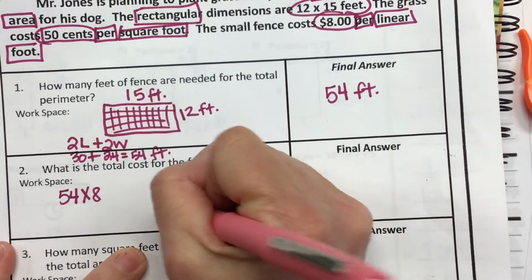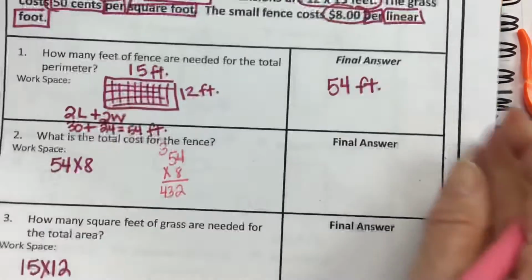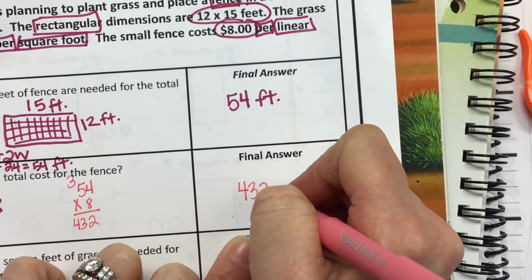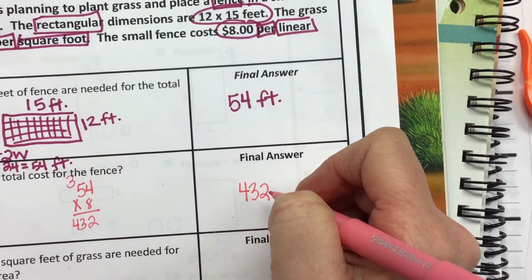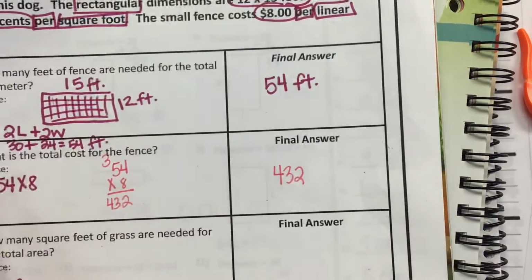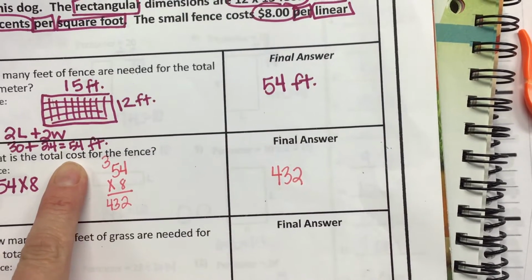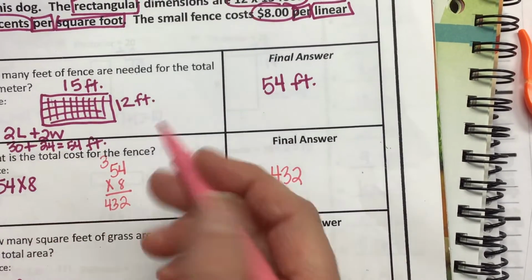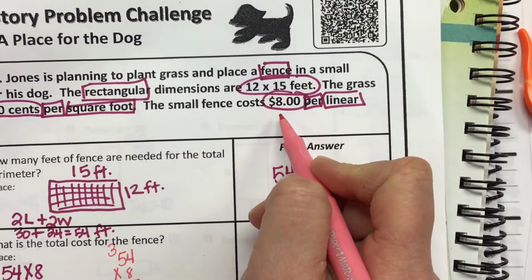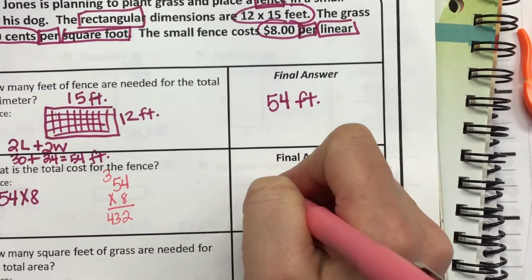Harper Price. 432, and what is our label? Look at the question. What is the total cost? Okay, what would be our label here for this 8? Come up here. Dollars. It's $432.